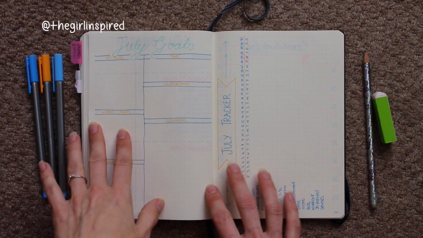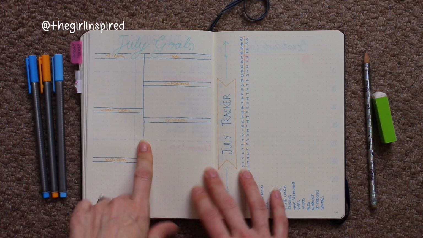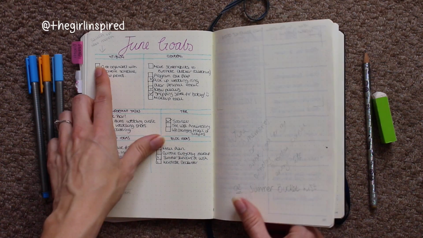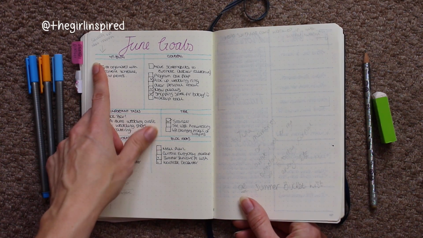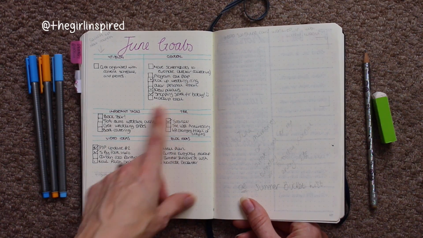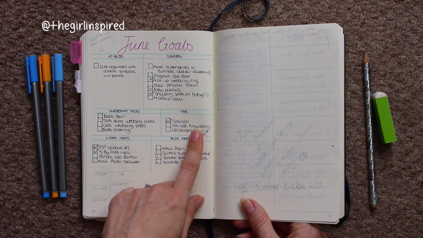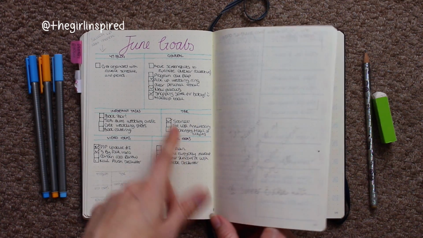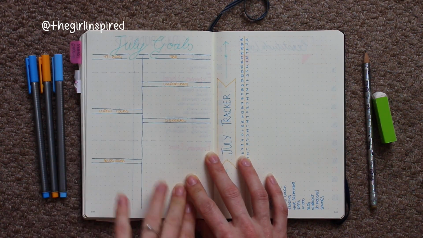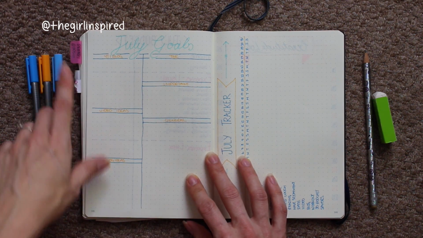So I did switch up the layout for my goals page. If I go back to the June one, you can see the difference. For the June one, I had a YouTube and blogging goals section, general goals for the month, important tasks, my to be read list, and then video ideas and blog ideas. For July, I switched it up a little bit and I've done it in columns, so it makes a bit more sense.